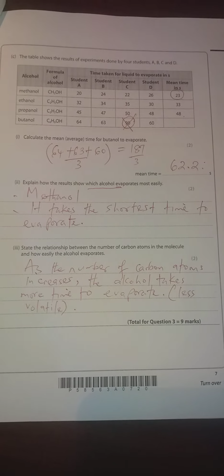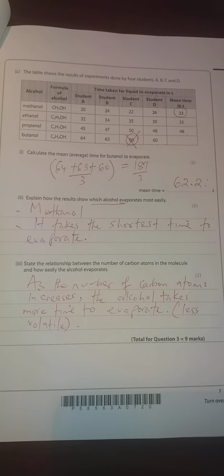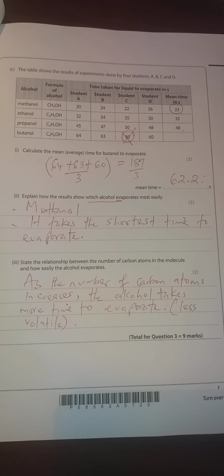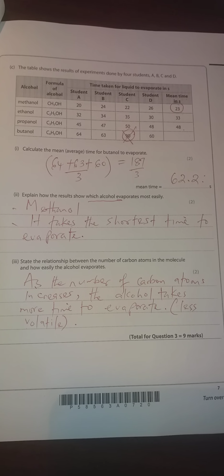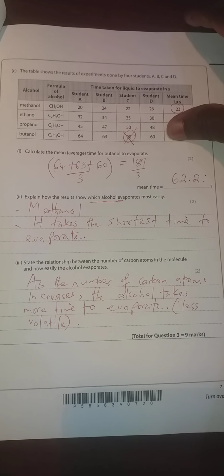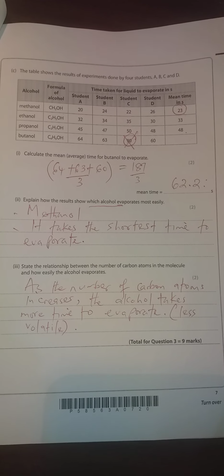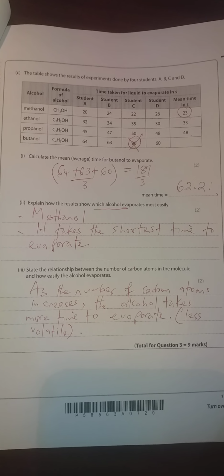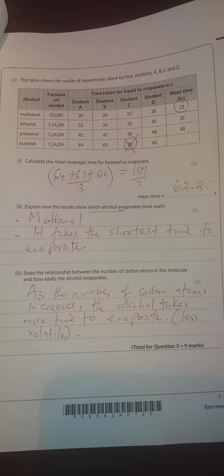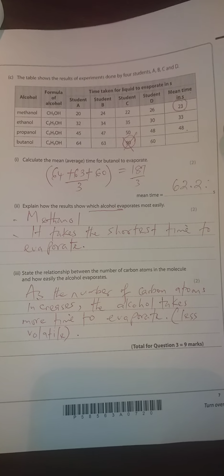You know what volatility is. Volatility is the ability of a liquid to do what? To evaporate. So as the number of carbon atoms increases, the alcohol takes more time to evaporate, or the alcohol becomes less volatile. The ones which are more volatile take less time, and the ones which are less volatile take more time.